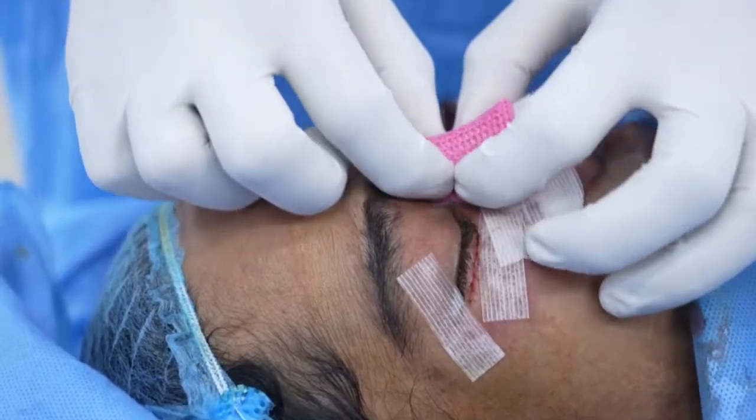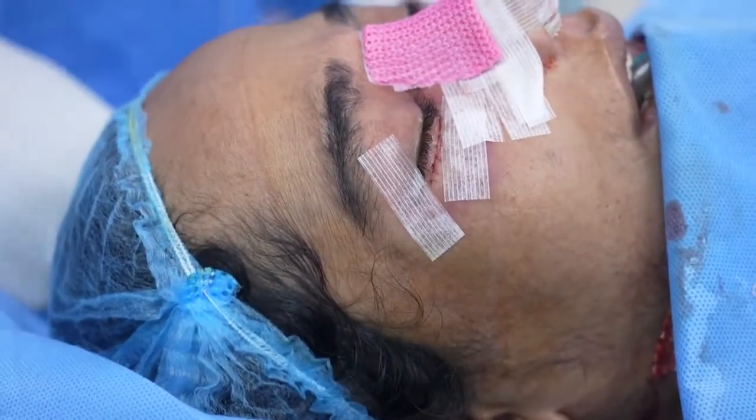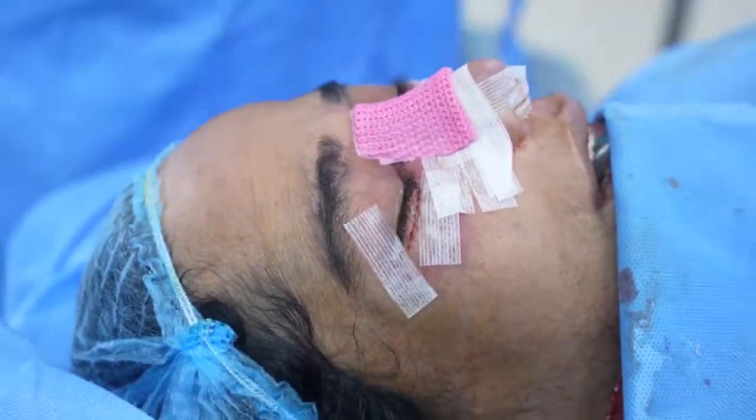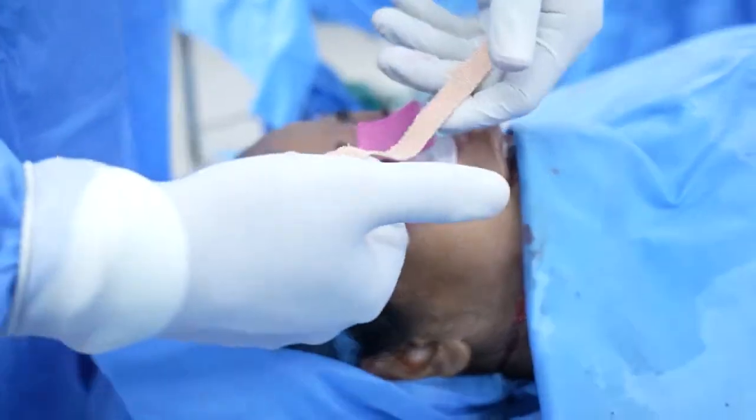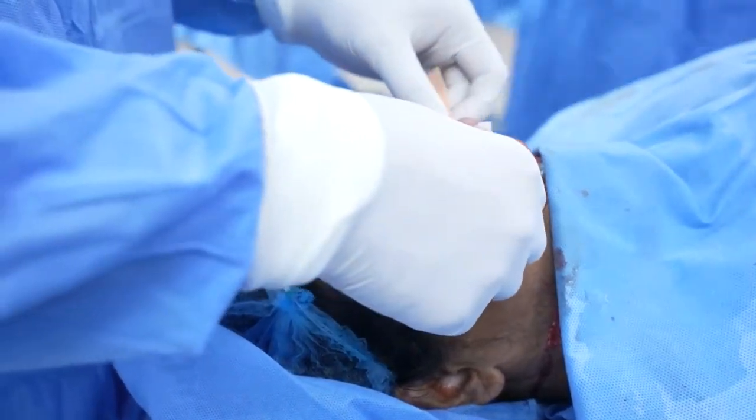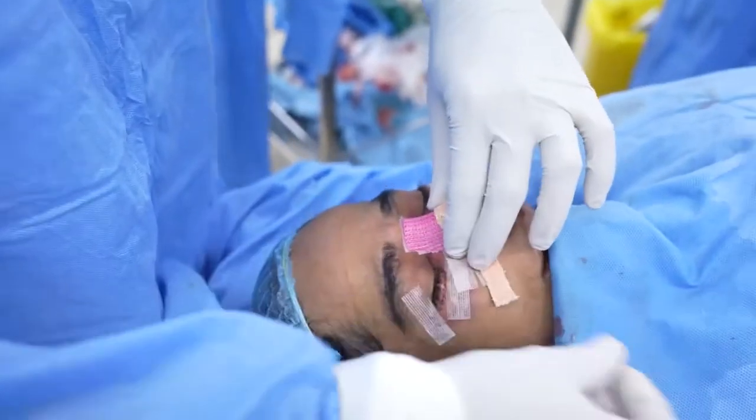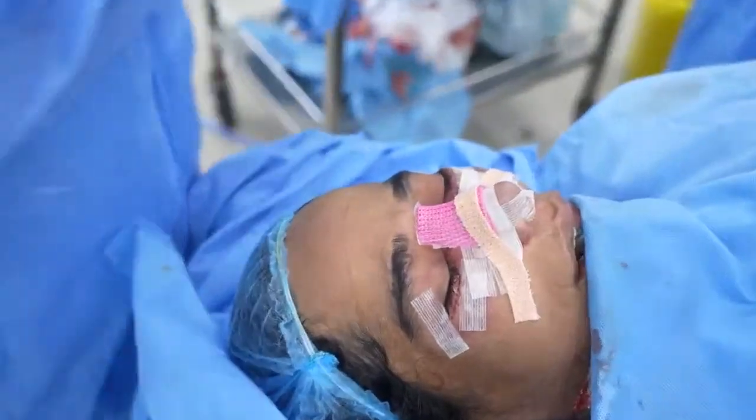Once we're done with this, the last step is to stabilize the splint. So we use Rhinoplast or elastoplast, and we can just tape it down. A couple of them usually.